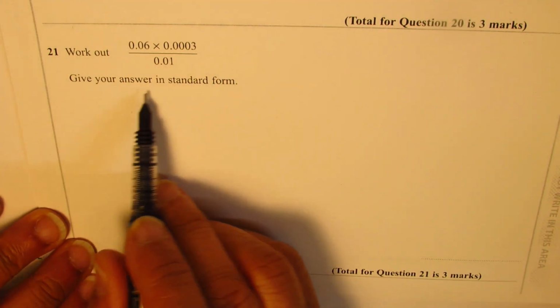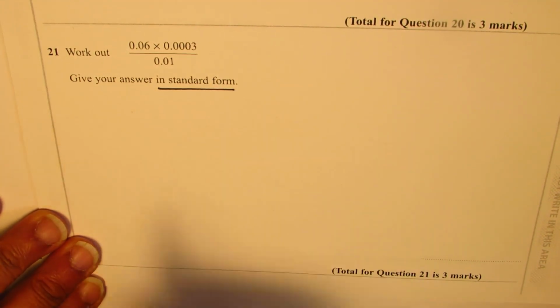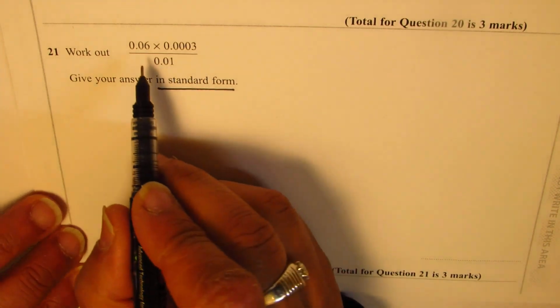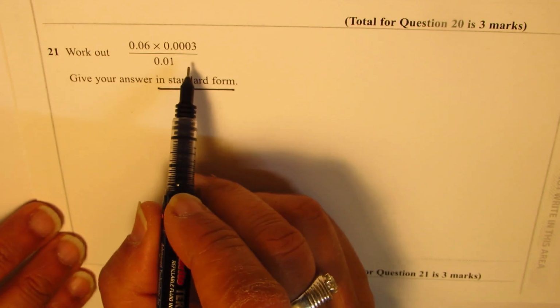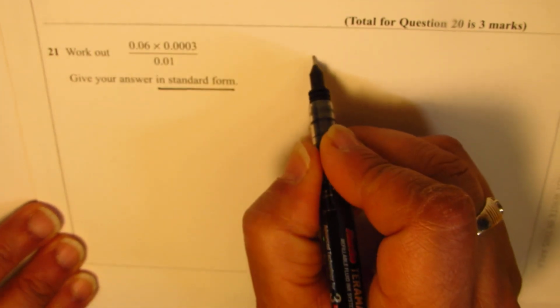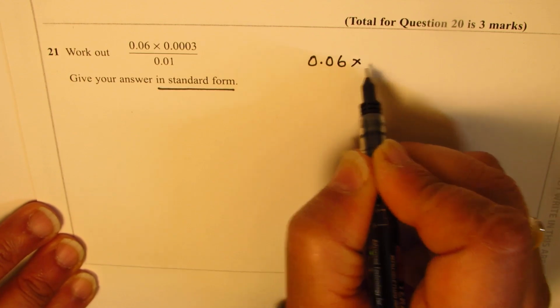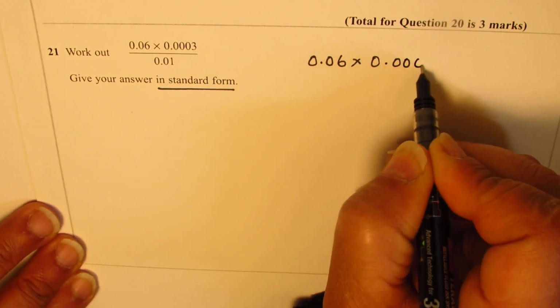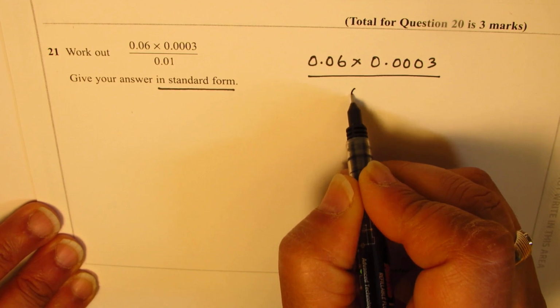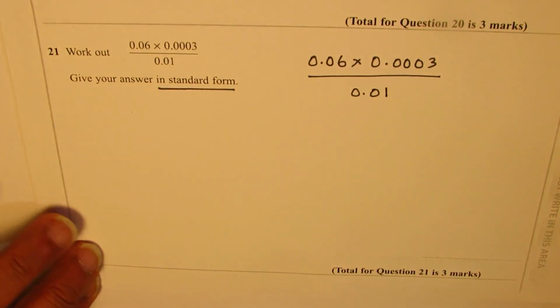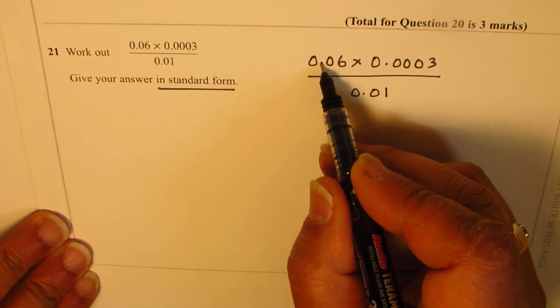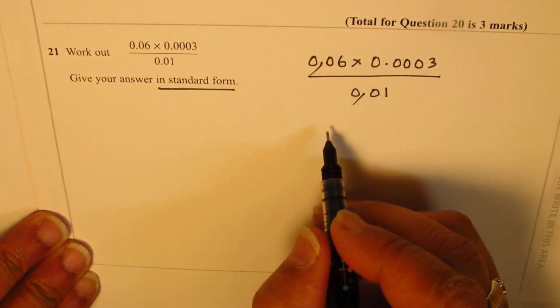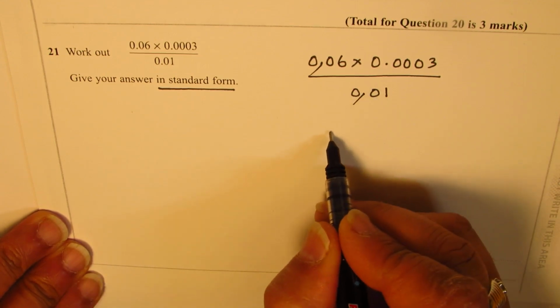Now question number 21 is: work out all this, give your answer in standard form, right? So that is kind of important to understand. So let's multiply these. Let me rewrite and show you the work. 0.06 times 0.0003 divided by 0.01, correct? Now as far as these decimals are concerned, 0.06 and 0.01, we can get rid of these, right? So we get 6 divided by 1, which is just 6, correct?